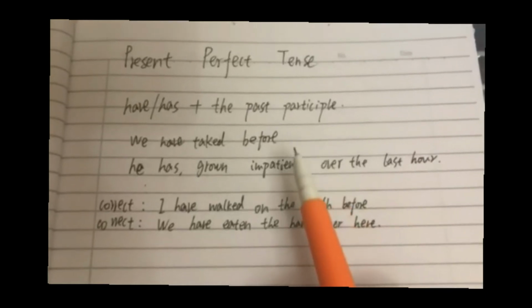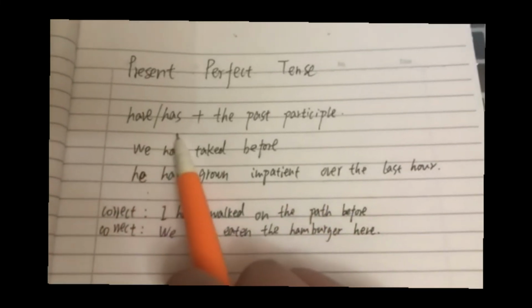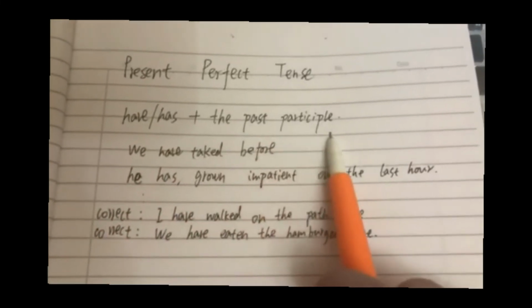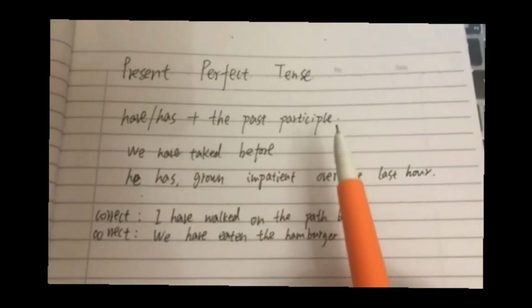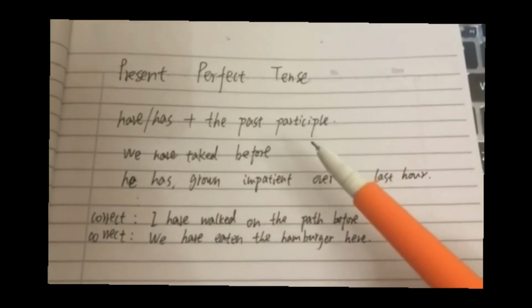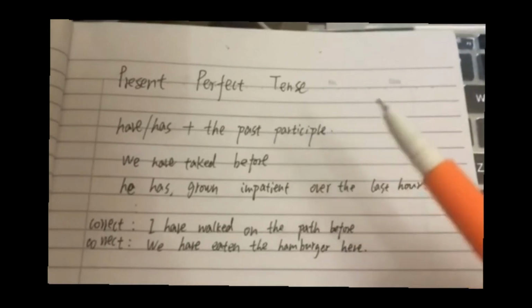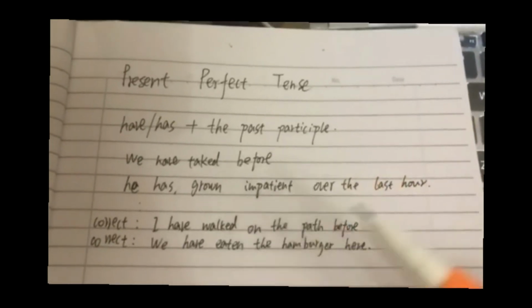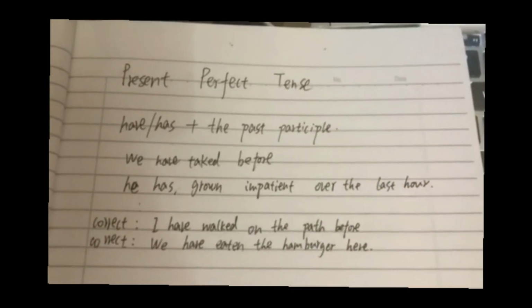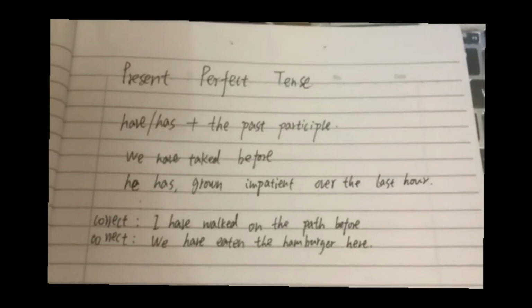This tense is formed by have or has plus the past participle. The construction of this verb tense is straightforward. The first element is have or has, depending on the subject the verb is conjugated with.